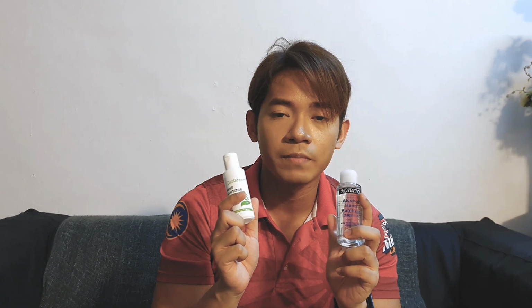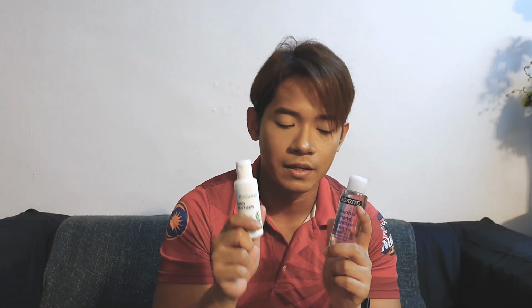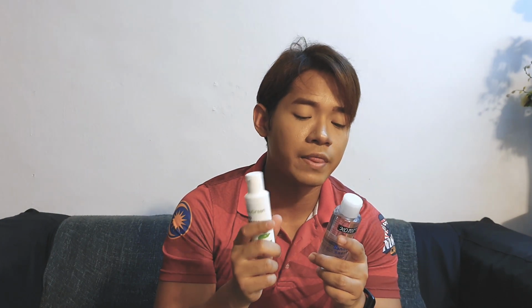Okay, and then there is another type here. Both of these are the gel form of the alcohol-based hand sanitizer. It still works. They use a gelling agent to make it into a gel form, and I recommend this one for you to bring along, to put in your bag or in the car, because of the convenient size, very small, 50 ml, 100 ml here.